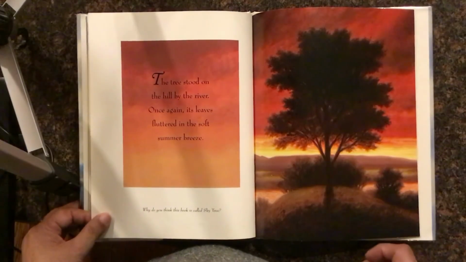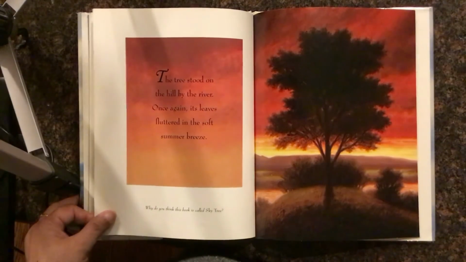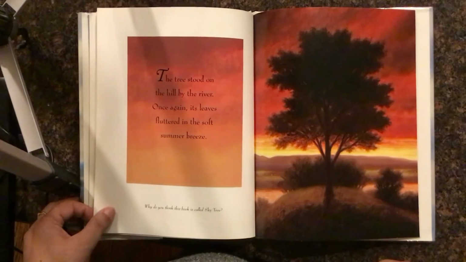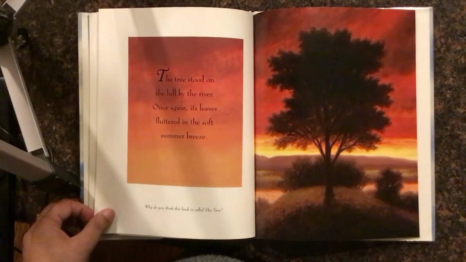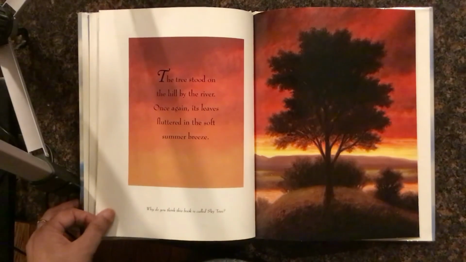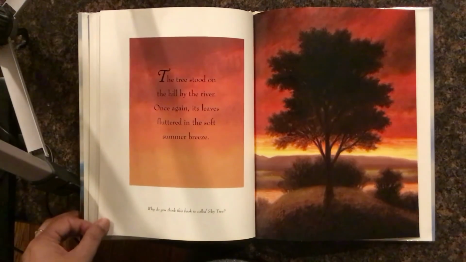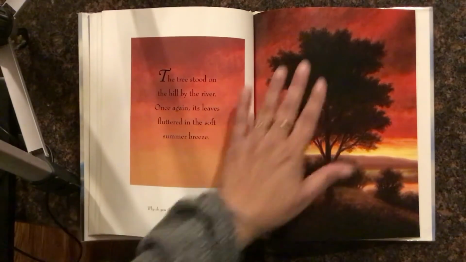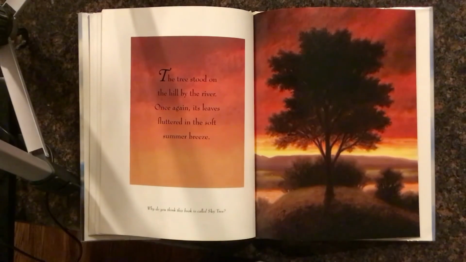The tree stood on the hill by the river once again. Its leaves fluttered in the soft summer breeze. Why do you think this book is called Sky Tree? So to look at the sky when the sun sets. The tree is dark, but look at the colors outside.